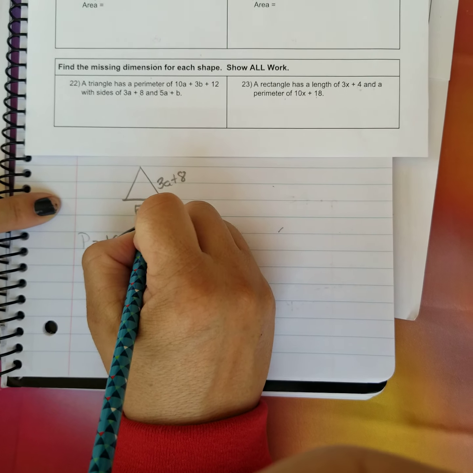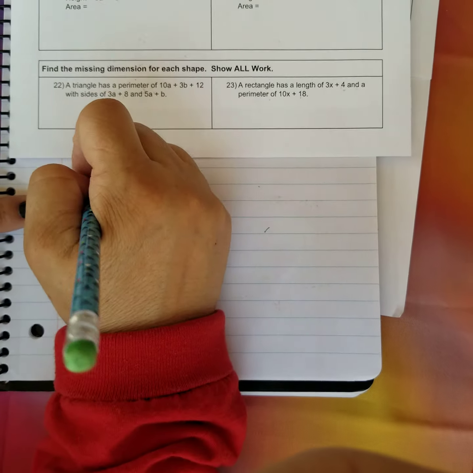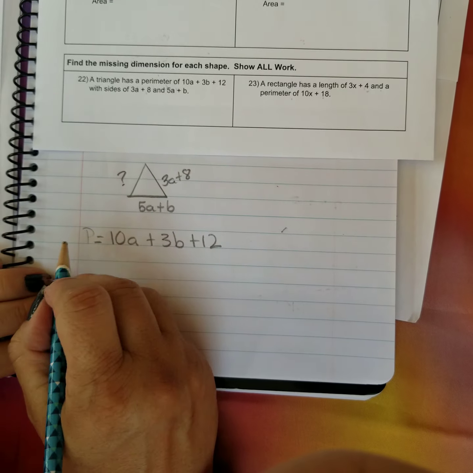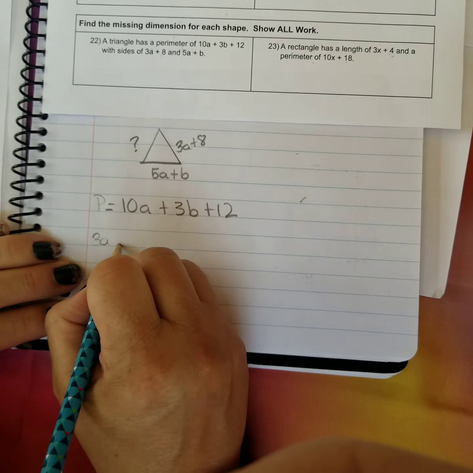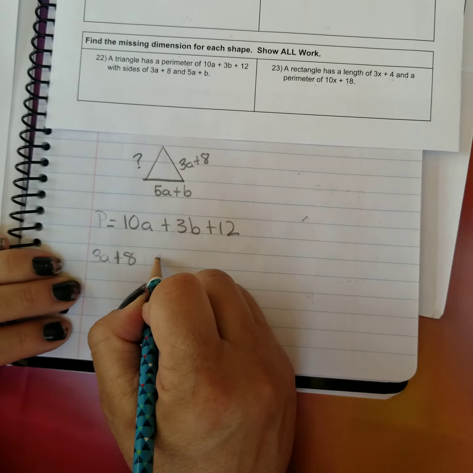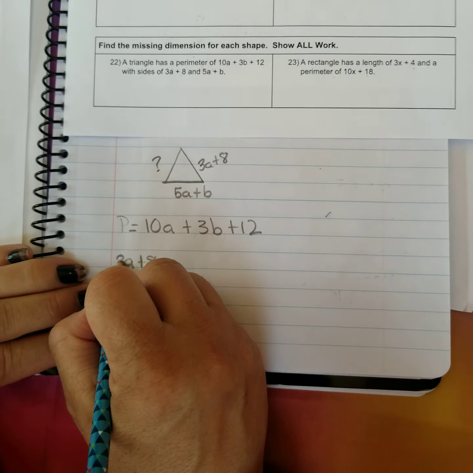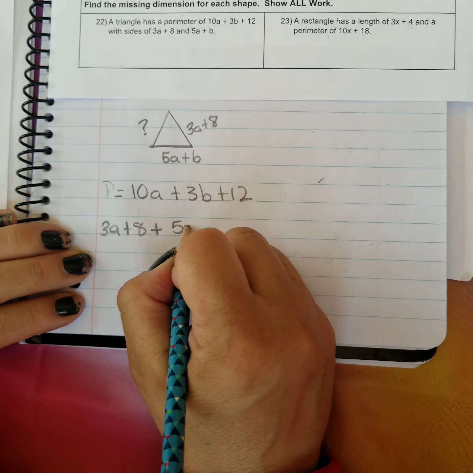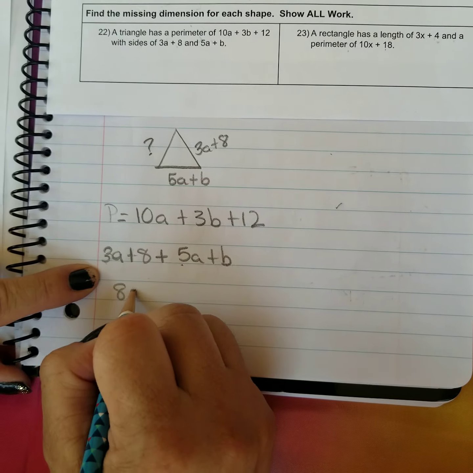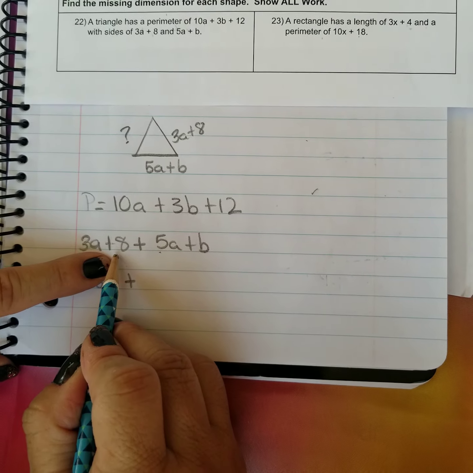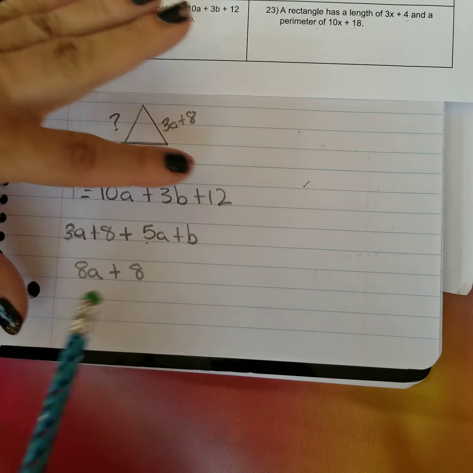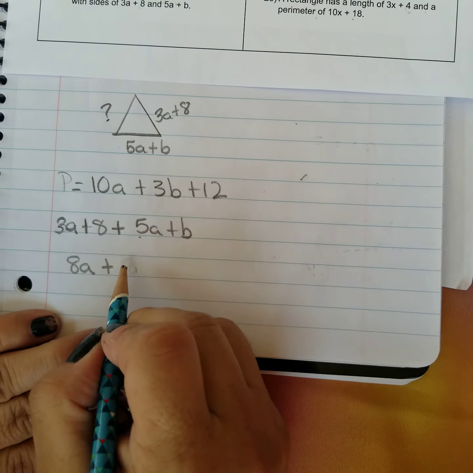One side is 5A plus B. We need to figure out what is that side. So let's add these two sides together. 3A plus 8 plus 5A plus B. I have my A's. That's 8A plus 8 plus B. Well, let's use our letters first and our numbers last.